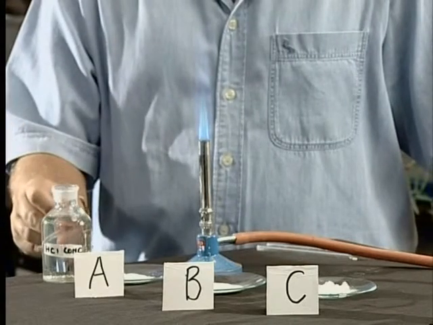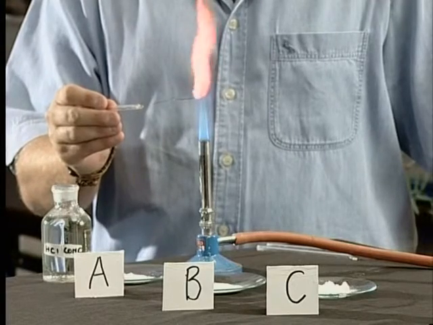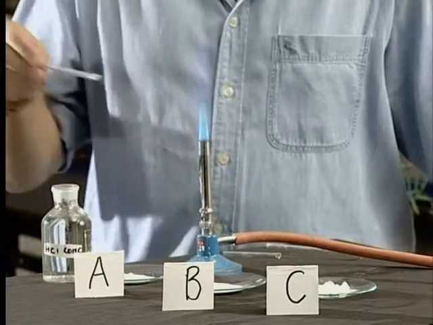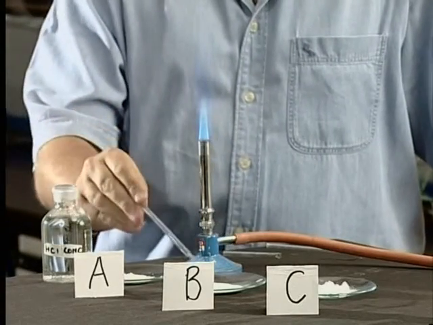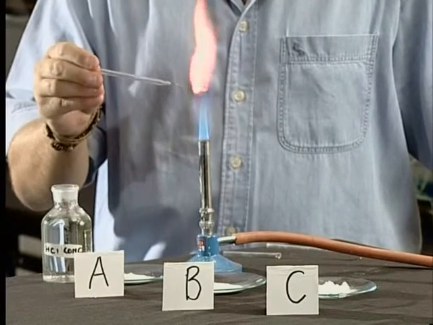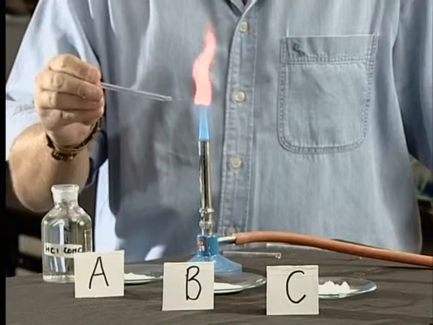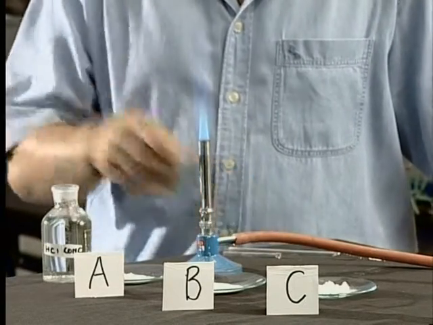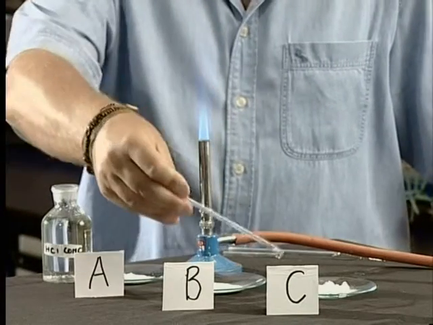Well, we'll begin with the flame test. We have to dip a piece of wire into each of our unknown salts. Ensure that the wire has a few grains of the salt on it. Hold the wire with the salt on it over a Bunsen flame and carefully observe the color of the flame. Remember to dip the wire in the hydrochloric acid and hold it over the flame after testing each substance to ensure that it is clean.